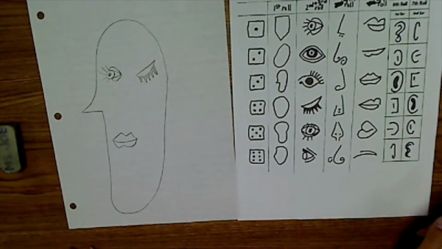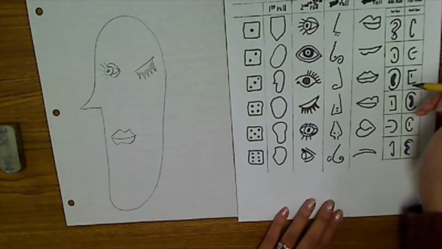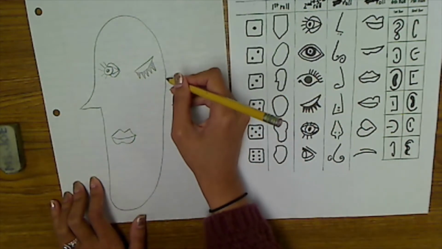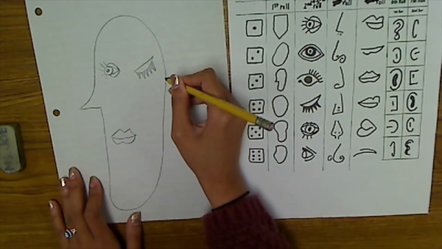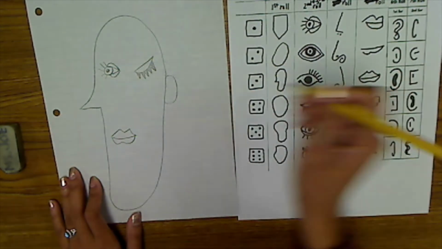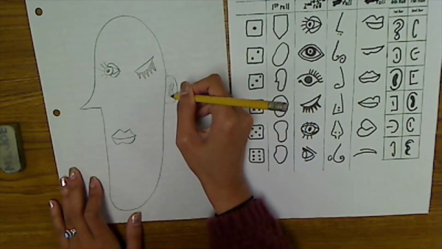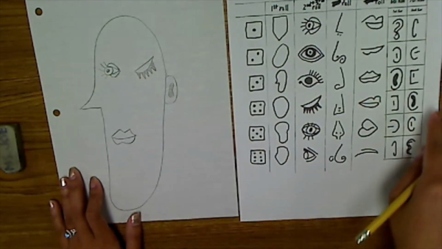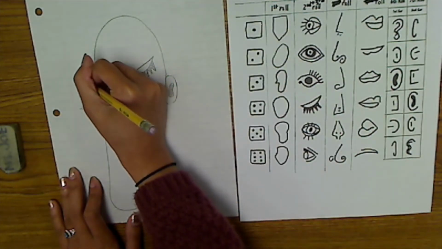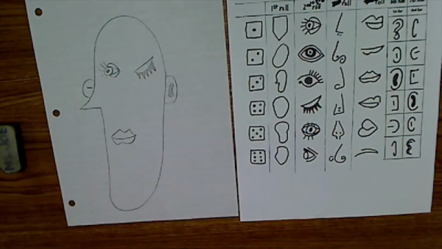And I do need ears. Okay, everyone has ears. We all have ears, so let's draw them. I'm going to choose this one right here for the right side. It's a little kind of jelly bean shape right here. And then my left ear, I'm going to just choose this one right here. All right, so that's my face.